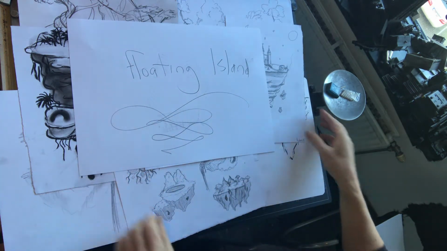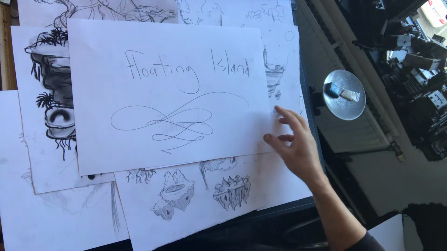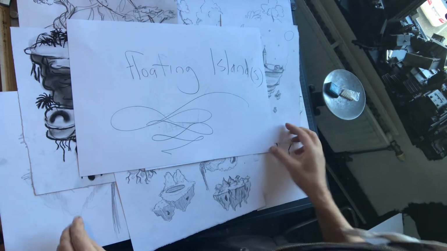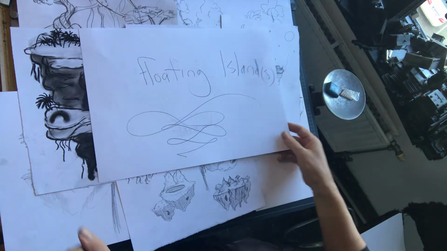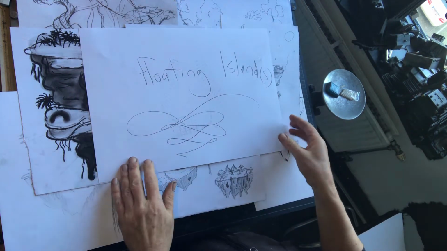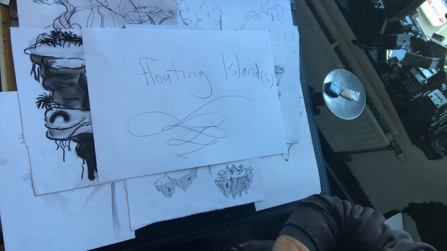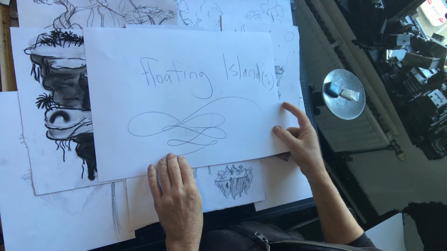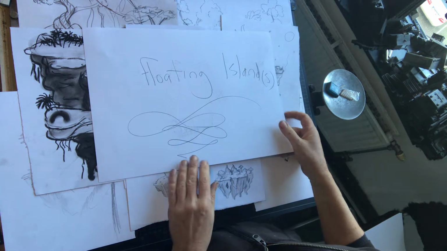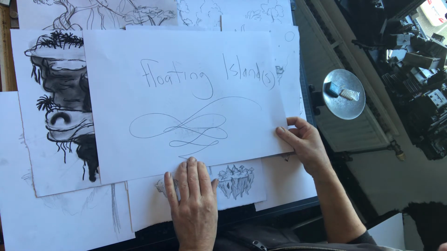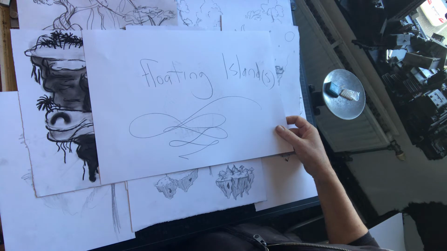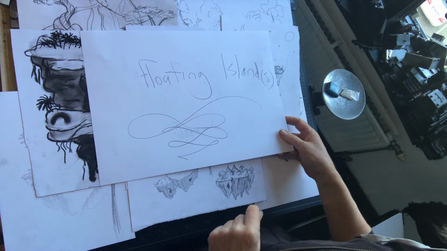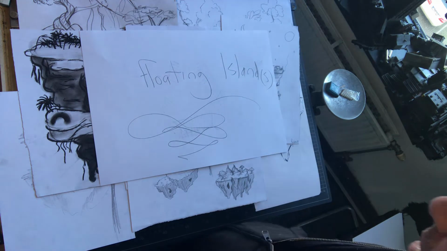Floating islands, or islands, maybe more. Every year I get floating islands in sketchbooks, and I don't think they could be better. It has different reasons, and I'm going to explain that with a few examples. I asked people to make a sketch of a floating island, and then question this, analyze this, and put it in context.